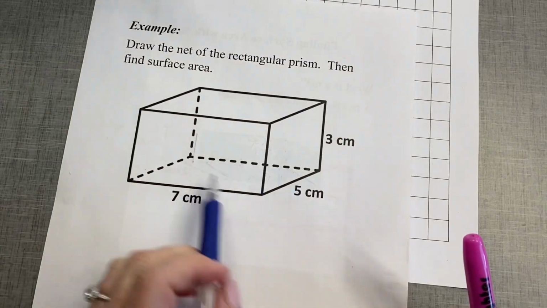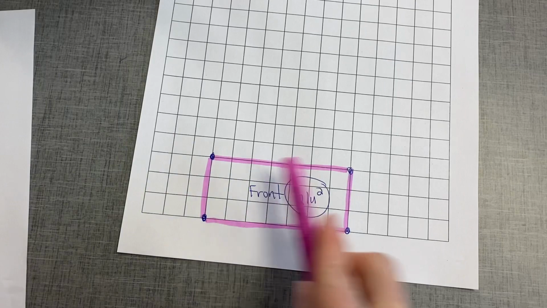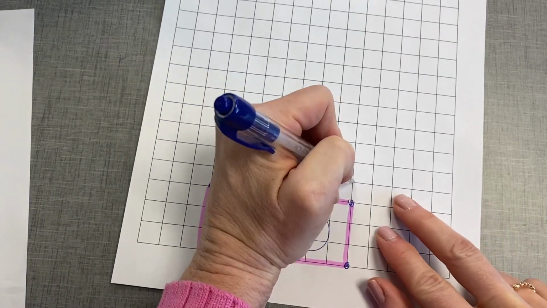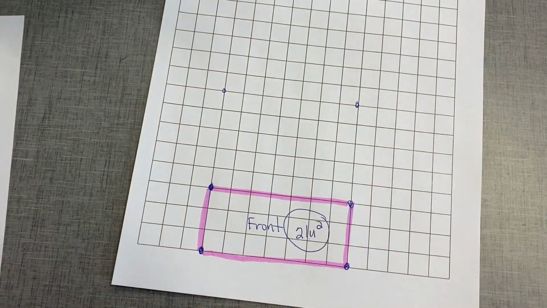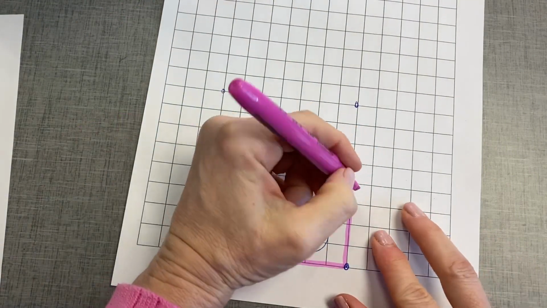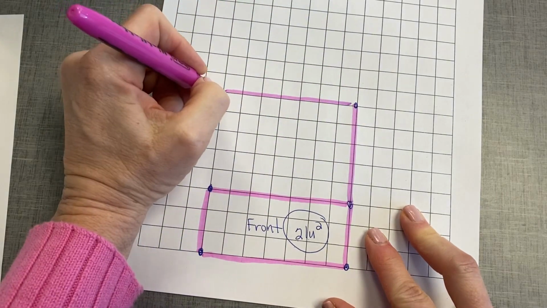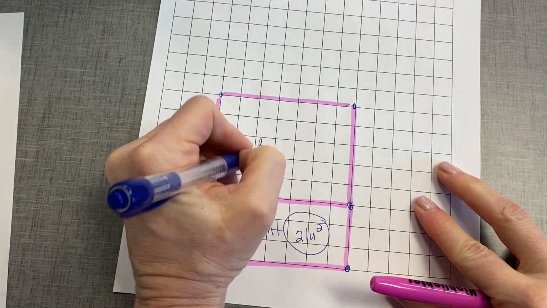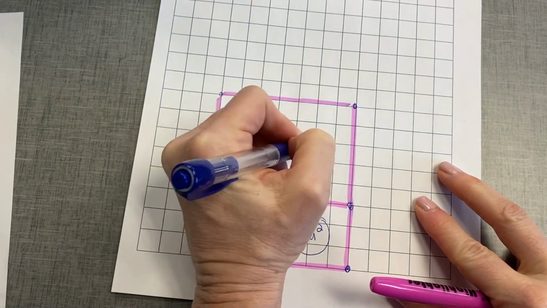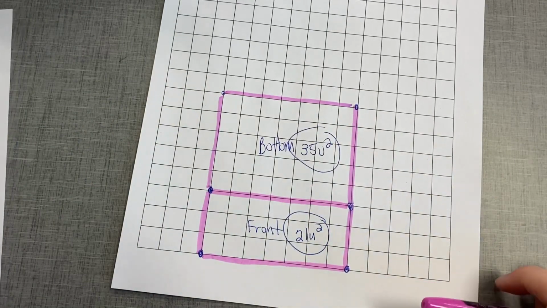Once the front comes down, we have the bottom. The bottom is 7 by 5, so we're already 7 across. We have to go 5 vertically, 1, 2, 3, 4, 5, and 5. So this will be our bottom. And 7 times 5 is 35 units squared. This is the bottom, 35 units squared.